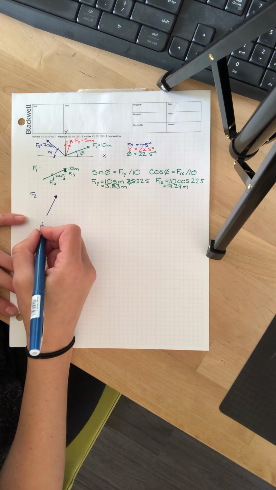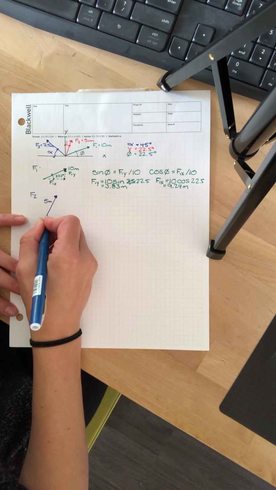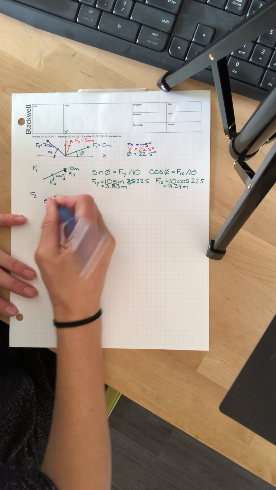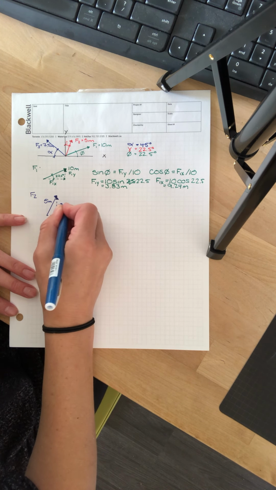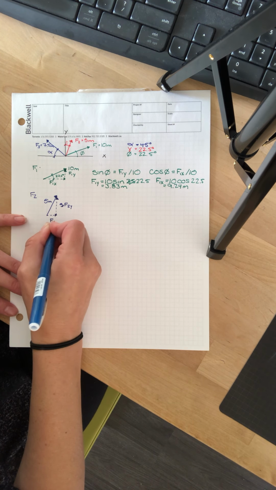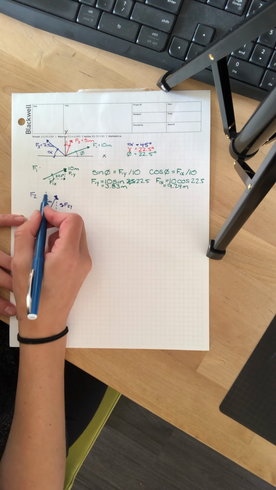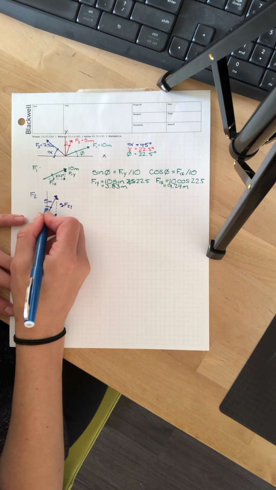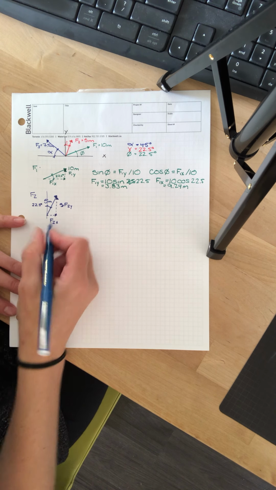So F2, which is my hypotenuse, is 5 meters, and I need to know my F2y component and my F2x component. Now, the angle they gave us was relative to here. They told us that was 22.5 degrees.